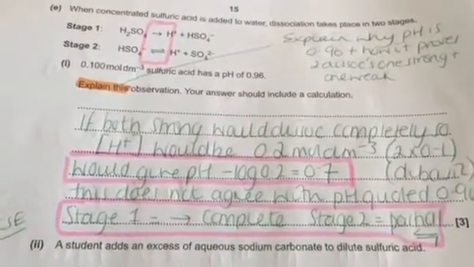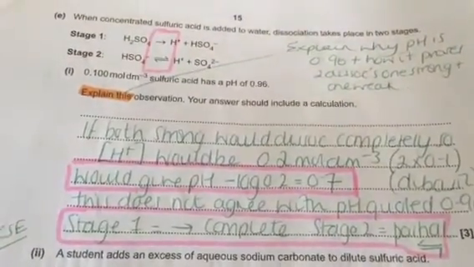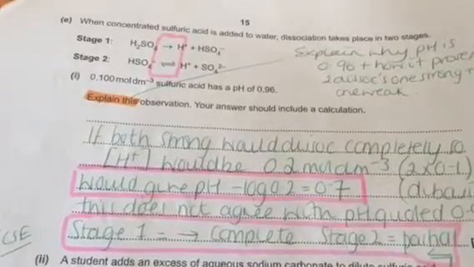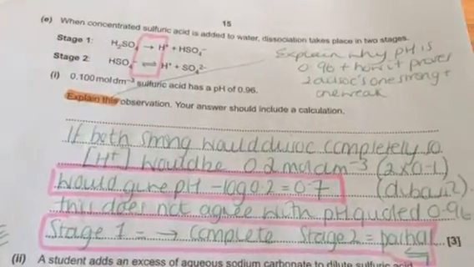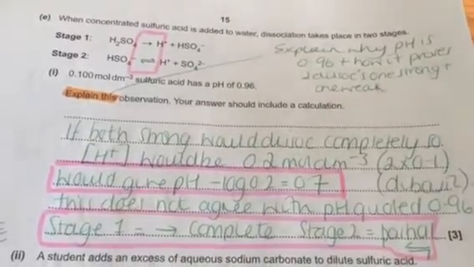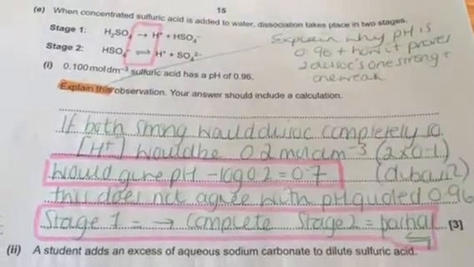So the only way to figure out why this isn't true is that we must have at least one of the stages being a partial dissociation. This is all because sulfuric acid is dibasic and therefore has two protons that can be released. So what are we actually stating?